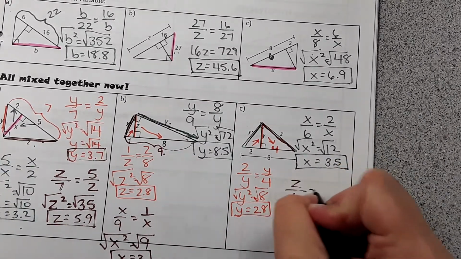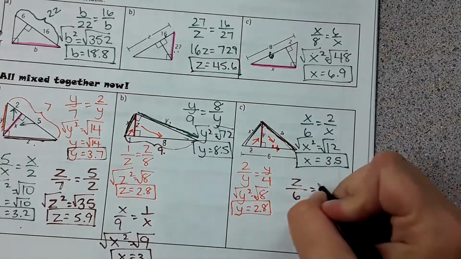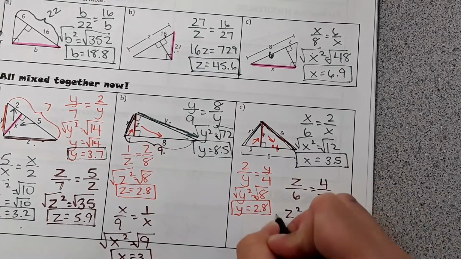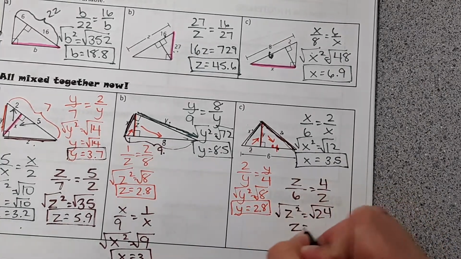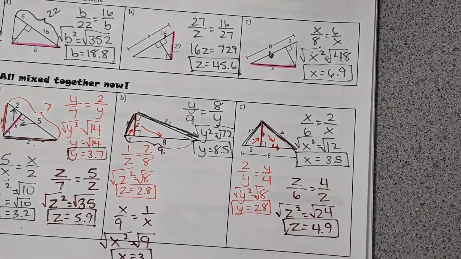Z over 6, so that's medium side to the hypotenuse, and then 4 over z. That's it.